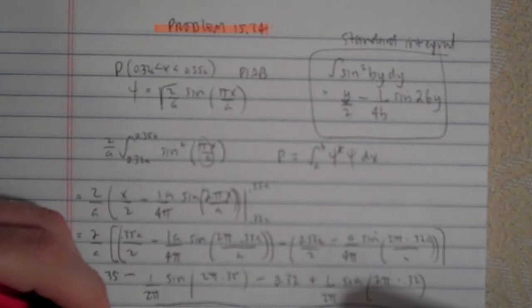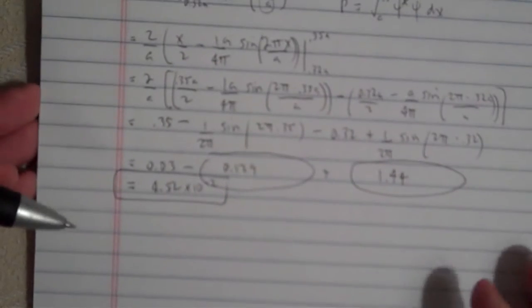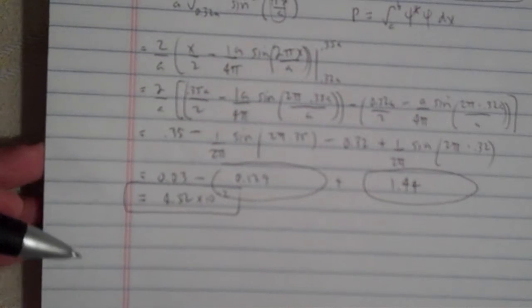Okay, so this comes out to be 0.03 plus 4.52 times 10 to the negative 2. Alright, so I think that might be, is that off camera? Sorry about that. Alright, that might be all you need.